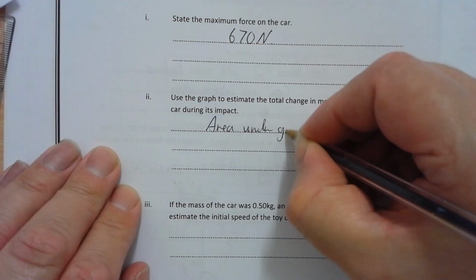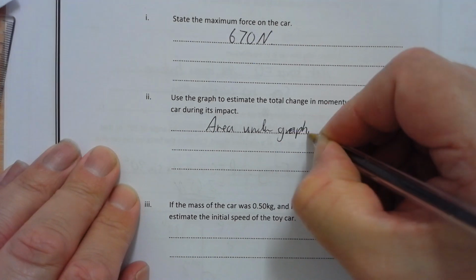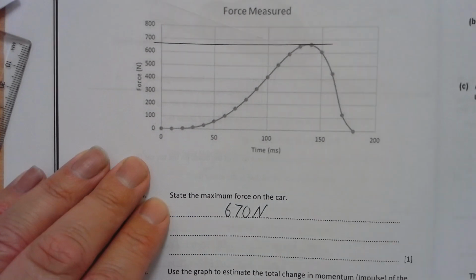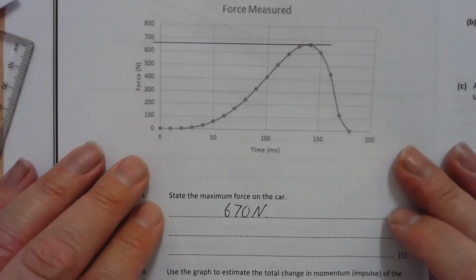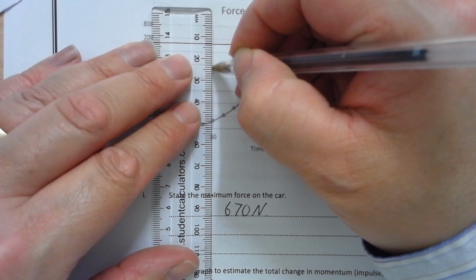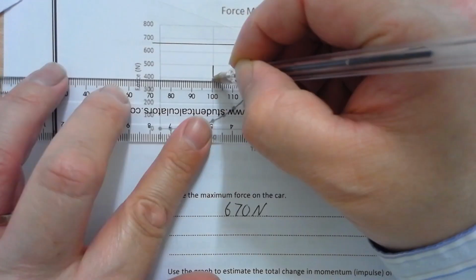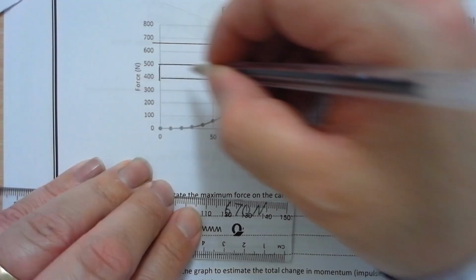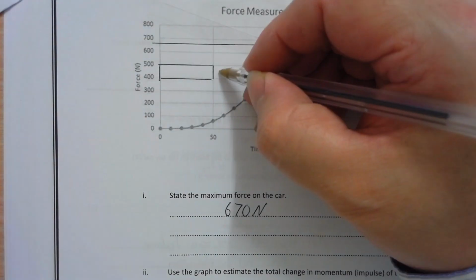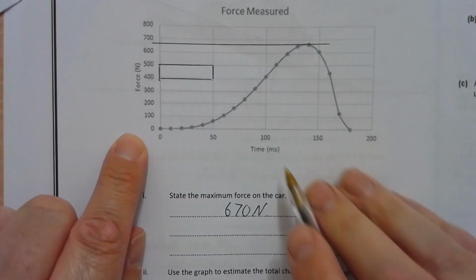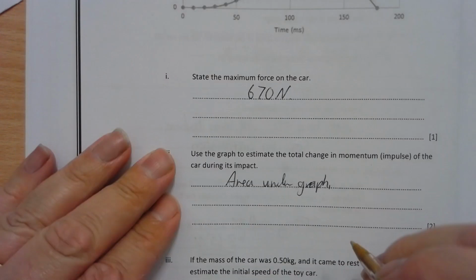So if we want to measure the force of the impact, we're looking at measuring the area of an odd shape. Now there are lots of ways of doing this. As long as you are applying correct physics, it's absolutely fine. Well, first of all, if you want to work out the area of one square, you know that's going to be 100 newtons multiplied by 50 milliseconds. So we could say one square, okay, rectangle, but it's good enough for me.